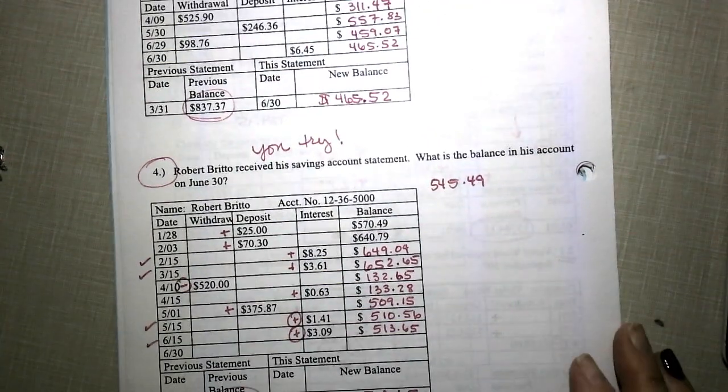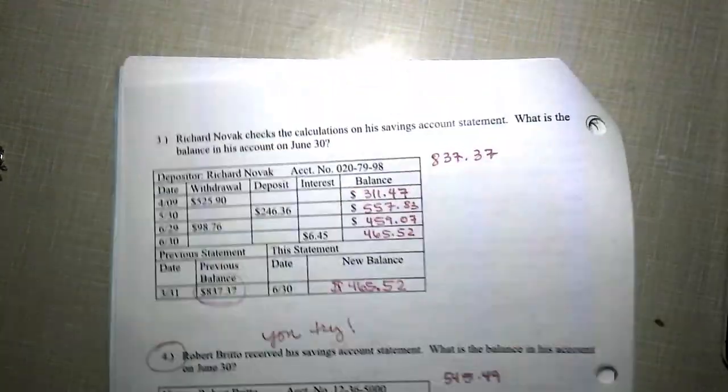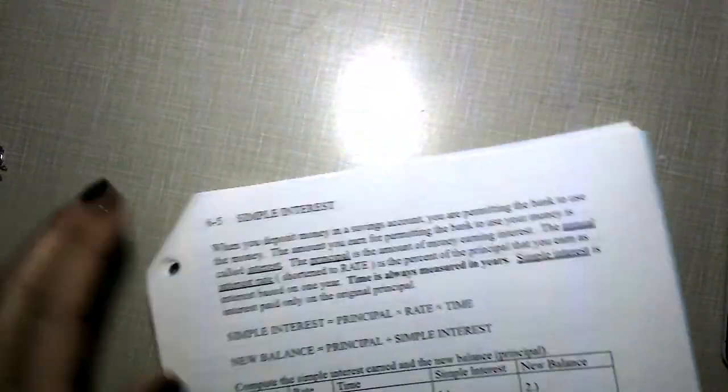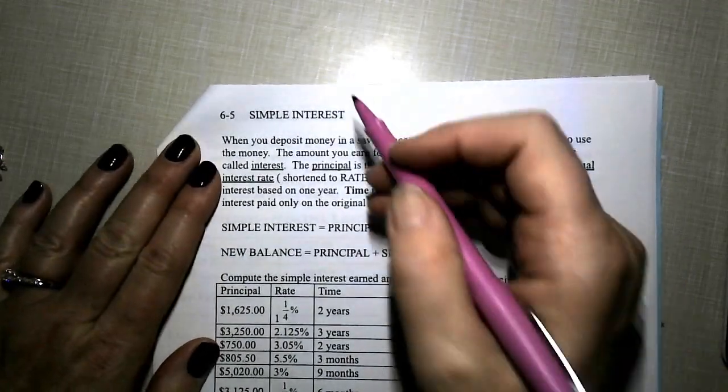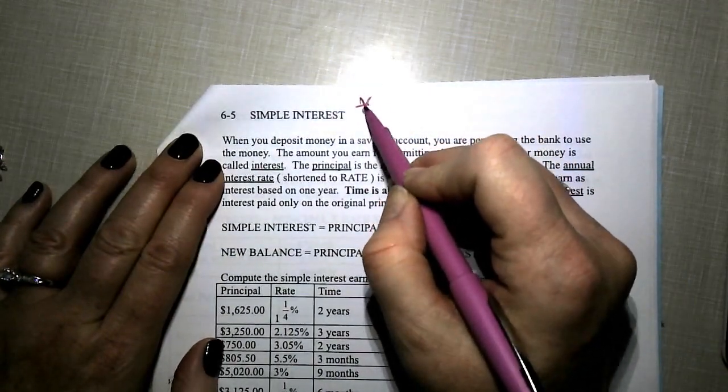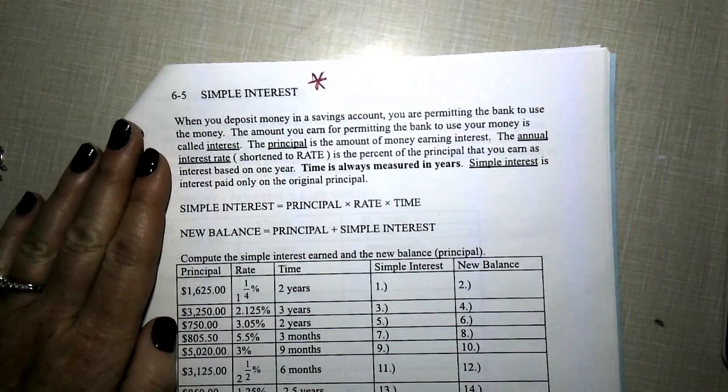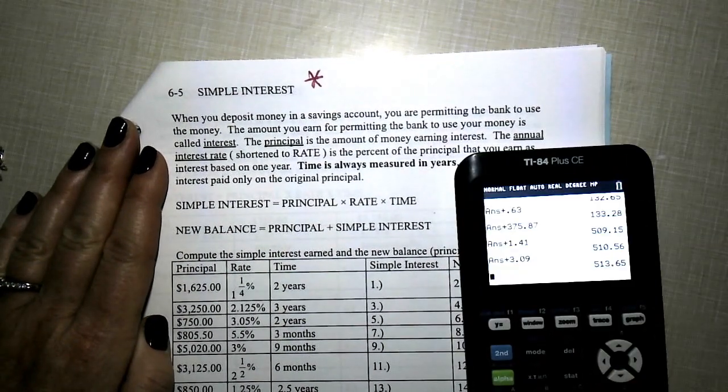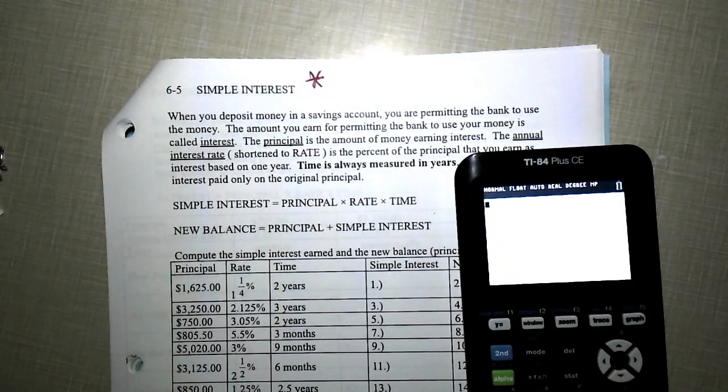Any questions? Okay, I know we had it with the checkbook. So we're going to go to simple interest. Simple interest is where we're getting a little tougher with the math. So just have your calculator nearby, and we're kind of doing the same thing every time.